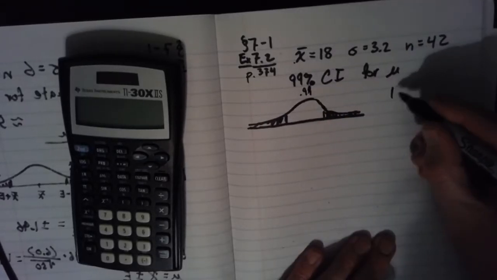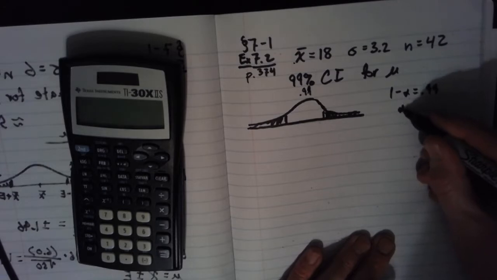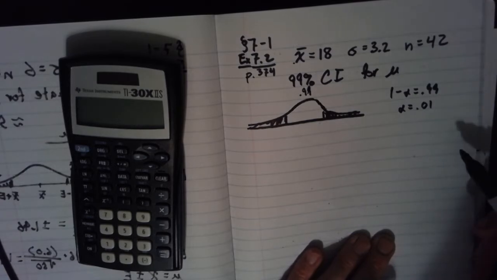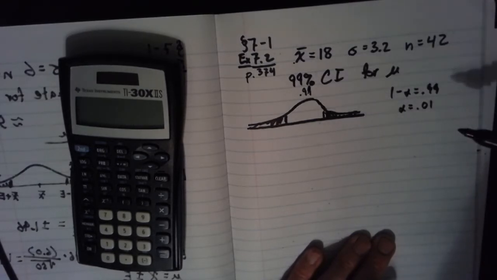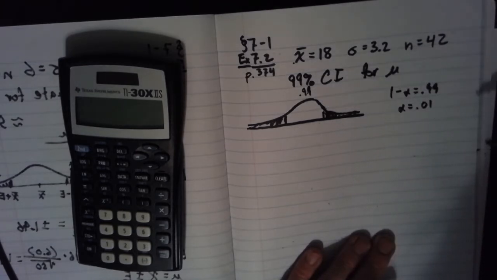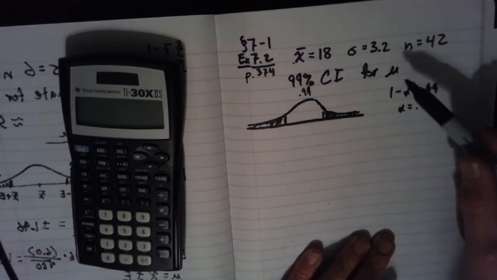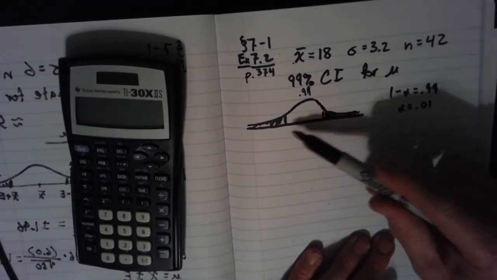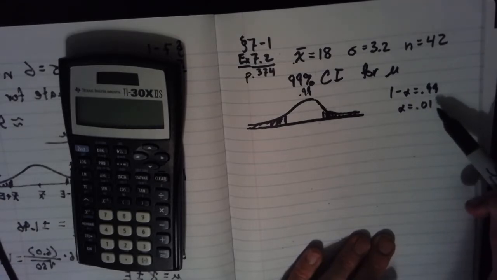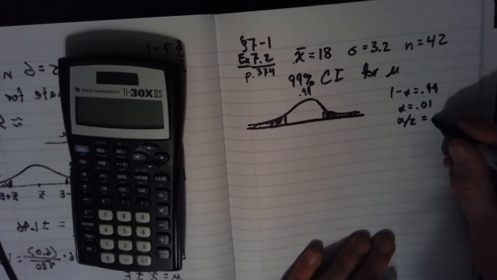Okay. Remember what we'll do is we'll do 1 minus alpha, and we'll set that equal to 0.99. So alpha, after some just quick ninja math, we'll see is 1%. Remember, whatever our confidence level is, alpha is just the complement of that. So if we want to be 99% sure that our average value, the population average, is within this interval, then that means we only get to be wrong 1% of the time. Right, so what's alpha over 2? Alpha over 2 would be 0.005.